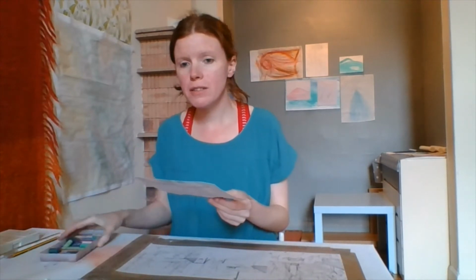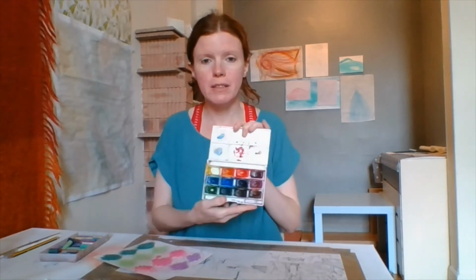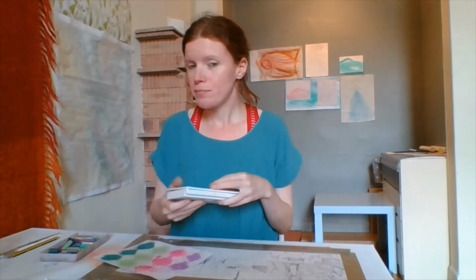So when it comes to colour, if you have a colour palette, or if you want to use watercolours, if you have a kit of watercolours, then dig them out. And if you feel comfortable and confident and you enjoy working with watercolours, then please do use your watercolour palette.